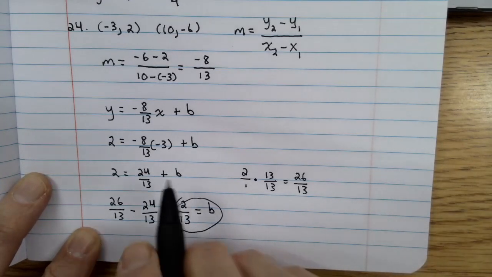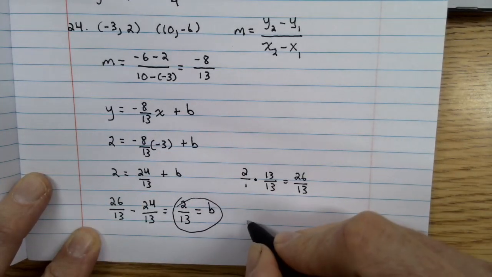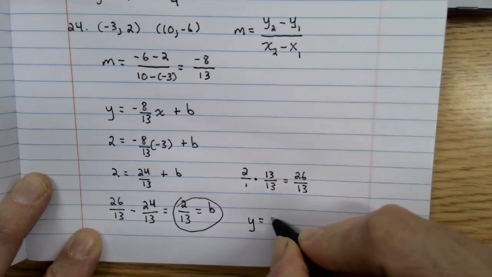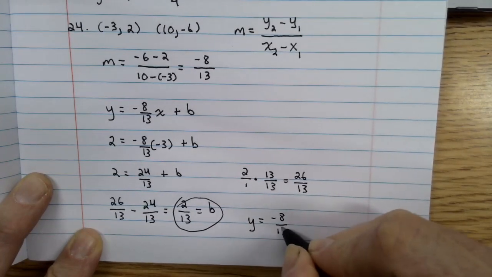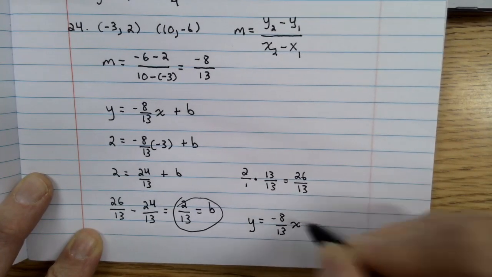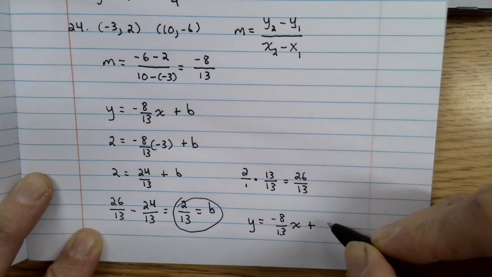But once I find b, like I found it right there, again, the problem is pretty much done now because I already know the slope is negative 8 over 13. So it's going to be y equals negative 8 over 13x plus 2 over 13.